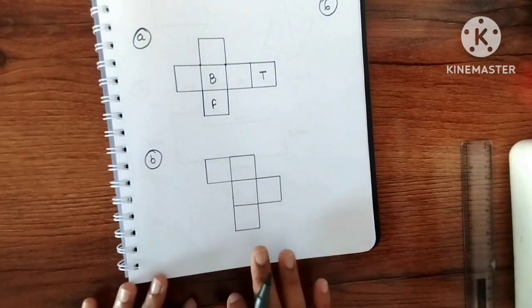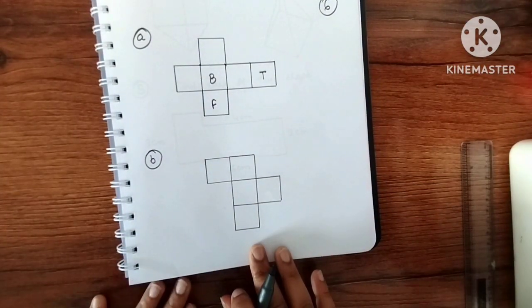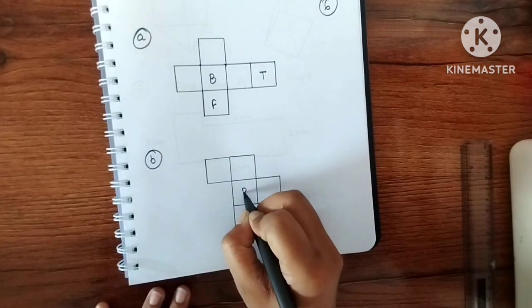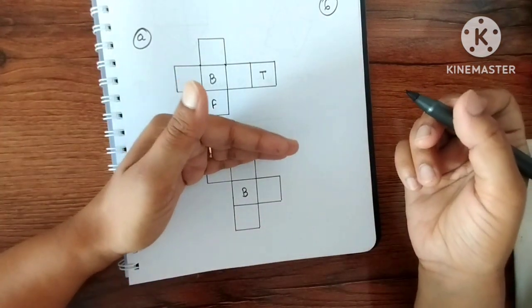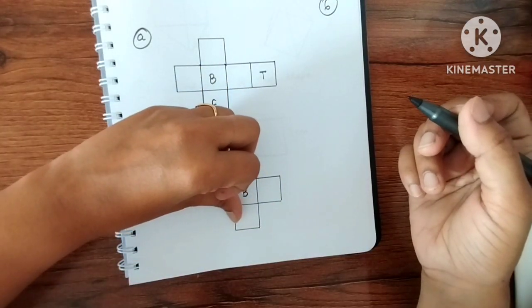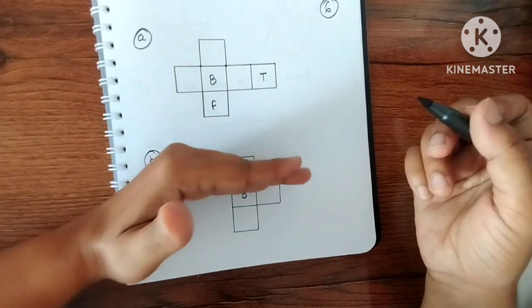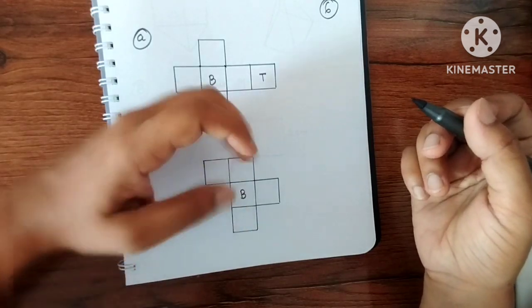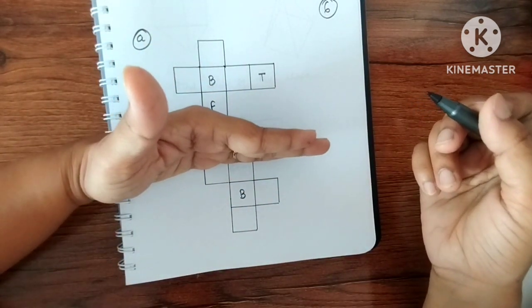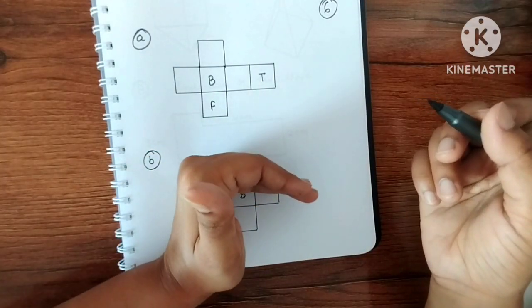Now look at this face where it will close. So suppose this is my base. Now this will come here and this part will come here. So this side will be closed and this side will be closed because it will go like this. First it is like this, and when you close it, it will become like this.